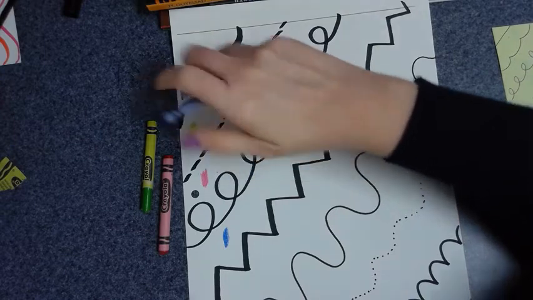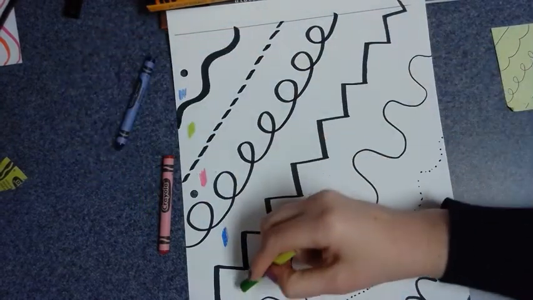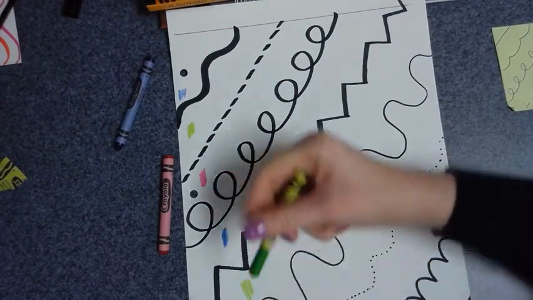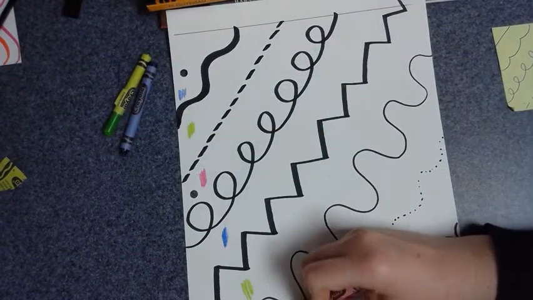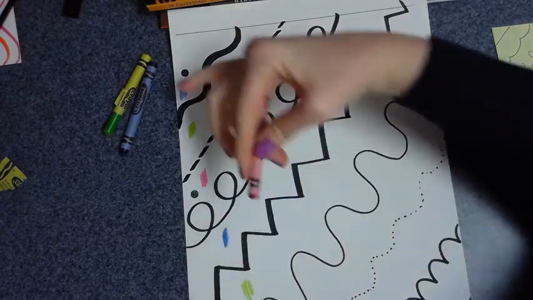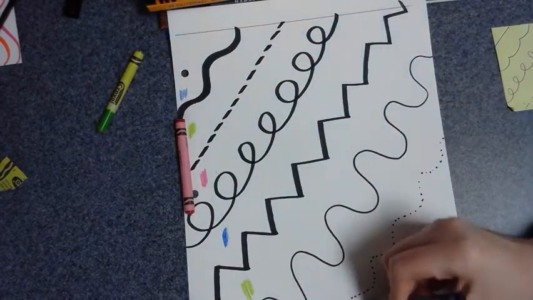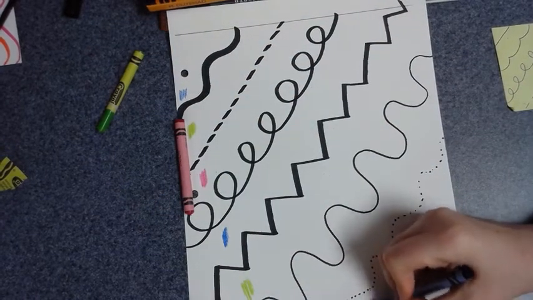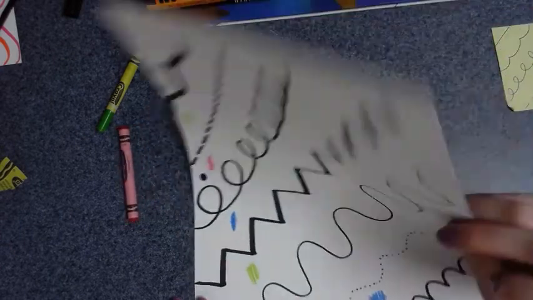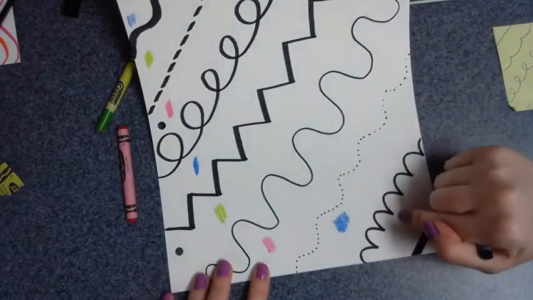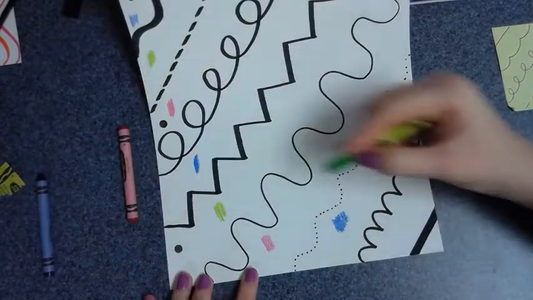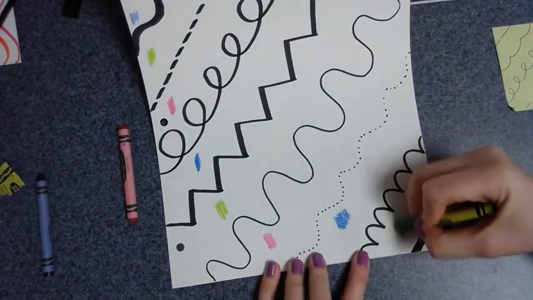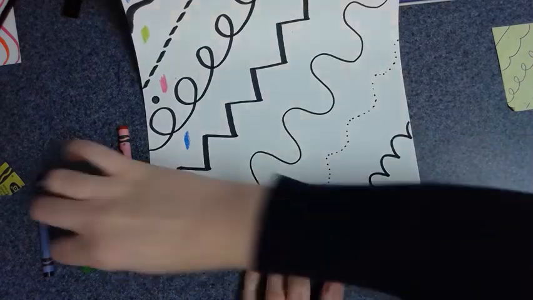Next comes green here. Next comes pink. Okay, I ended my pattern again. I need to start again with blue in this space. And here, what comes after blue? Green. And then I'm going to end with pink in the little corner here.